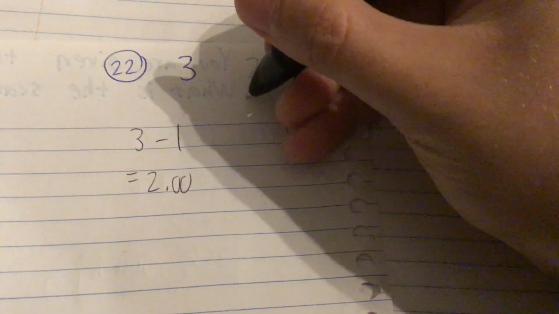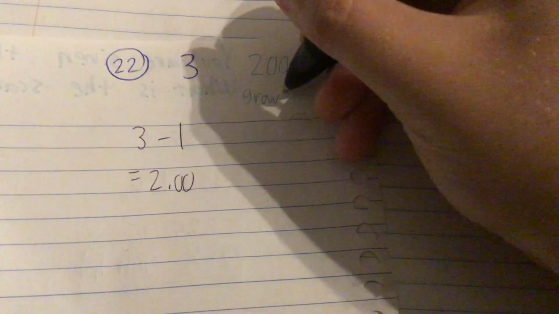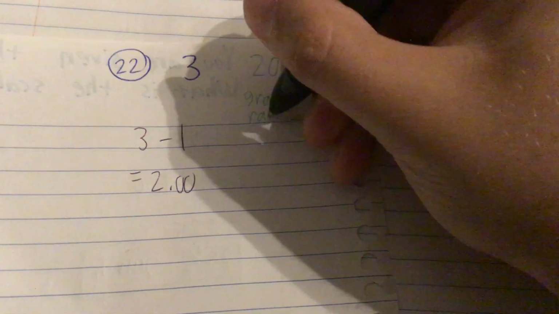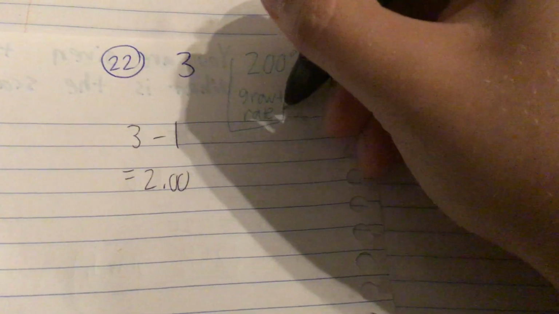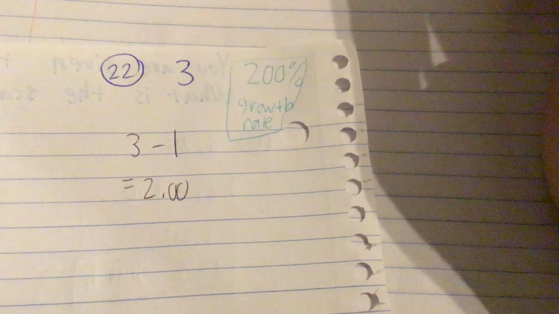So when something triples in size, it has a 200% growth rate. I know I'm being nitpicky, but it's the truth. So tripling in size means that it grew by 200%.